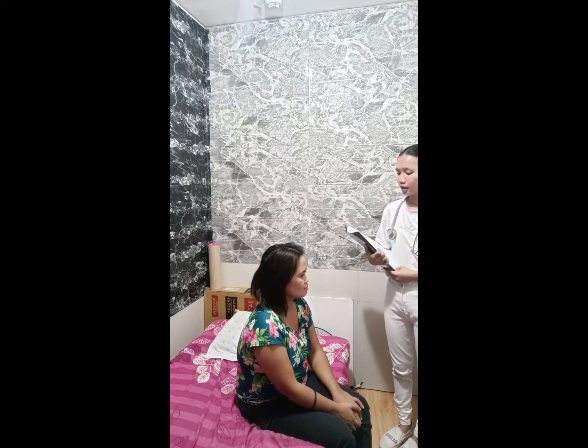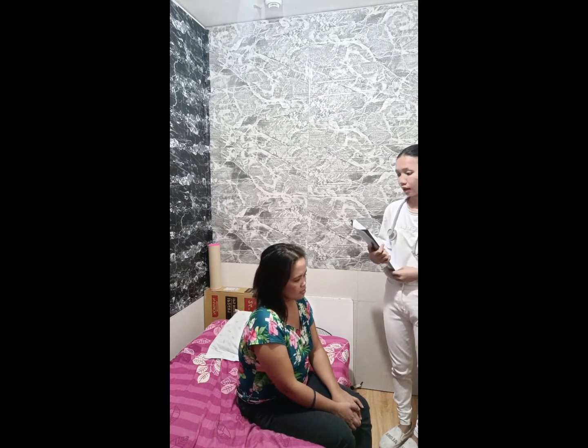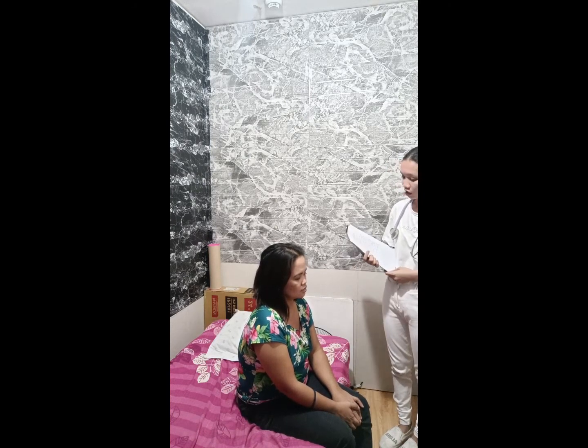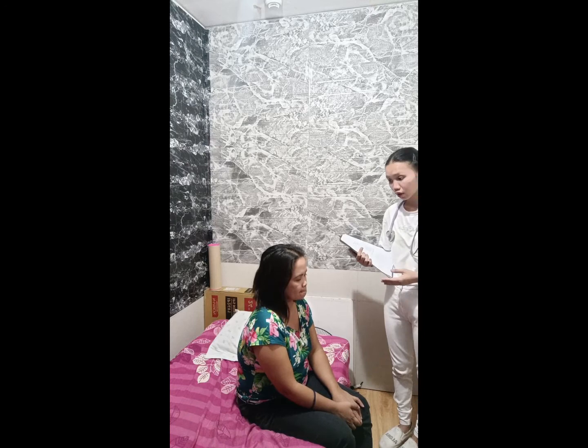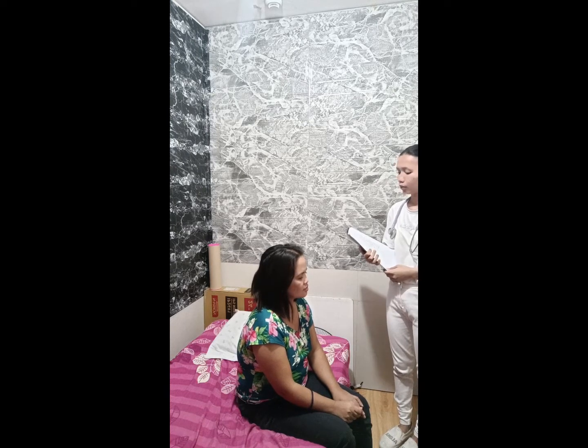So now, ma'am, since we are done with our assessment of your abdomen, I'm going to summarize all the information that I have gathered. So upon inspection, your abdominal skin is uniform in color. There are no rashes, scars, or lesions that I observed. Your umbilicus is also in the midline and it's inverted, which is good, and your abdomen is symmetrical. And also upon auscultation, bowel sounds are normal.